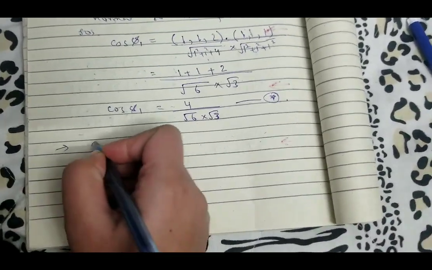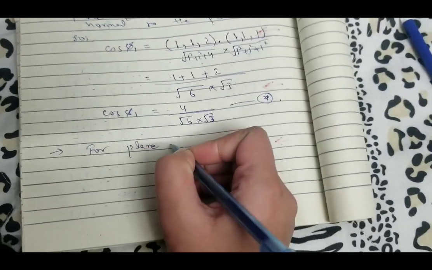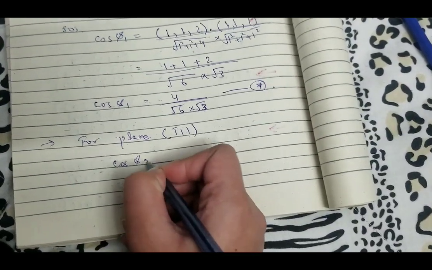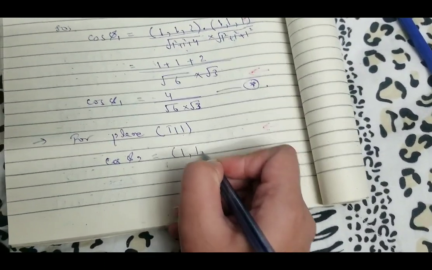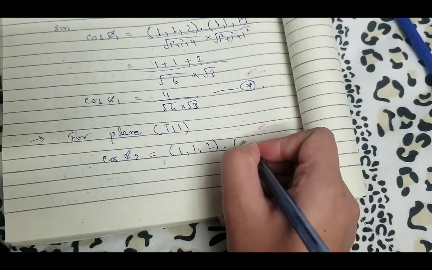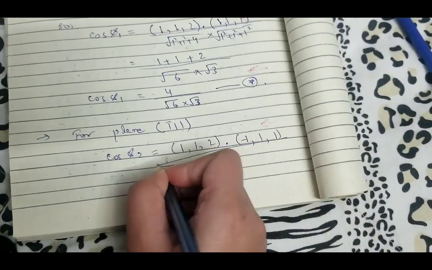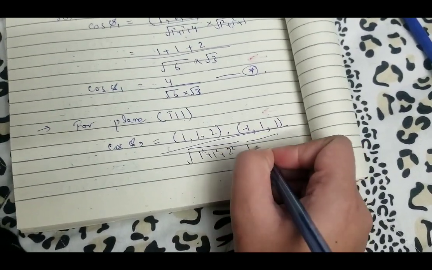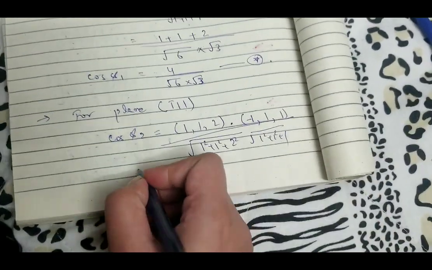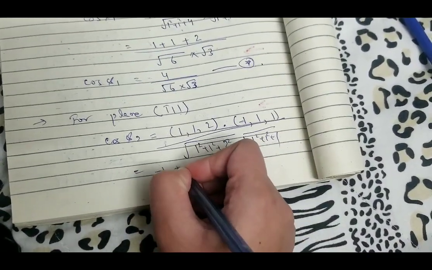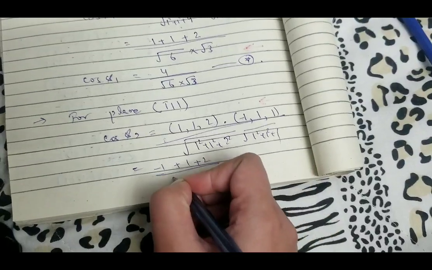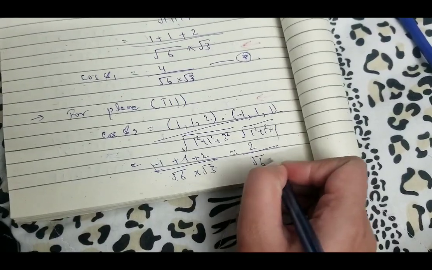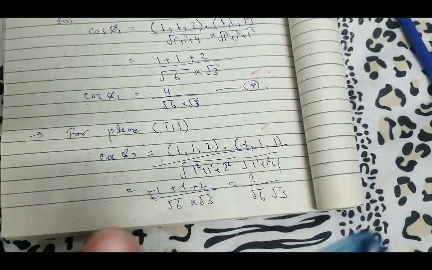Now for plane 1 bar 1 1, we are going to find cos phi 2, and for this we'll take the dot product of the force with the vector, and it will give us 1 into minus 1 is minus 1 plus 2, divided by under root 6 into under root 3, so that it becomes 2 by under root 6 under root 3. This is cos phi 2.